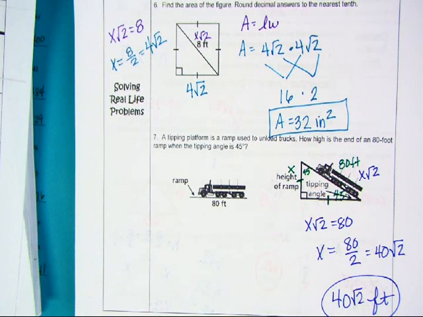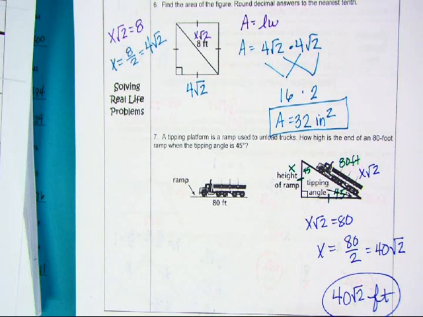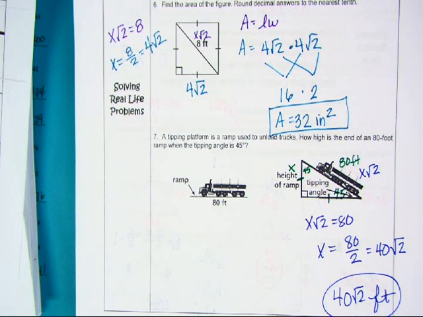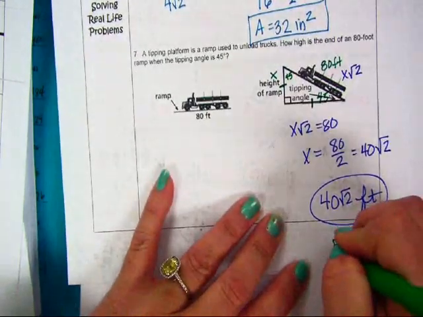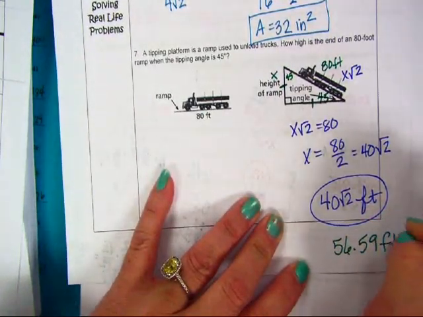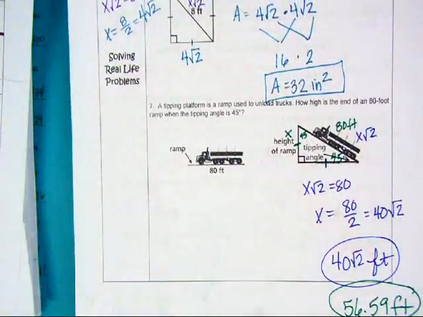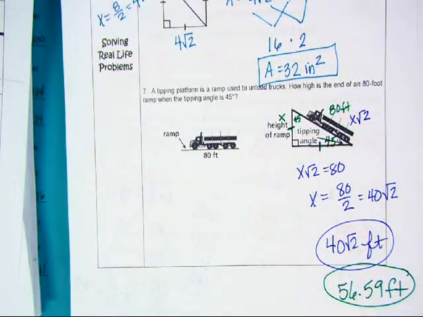Well, obviously, you're not going to walk up to some guy working at a warehouse or somewhere unloading trucks and tell him, hey, I need you to raise that 40 square root of 2 feet. So 40 square root of 2 is 56.59 feet. So you would tell him, hey, I need you to raise that. If you're being specific, you would say 56.59. And if you weren't being specific, you would say, hey, I need you to raise it close to 57 feet. Does that make sense? Yes. All right.